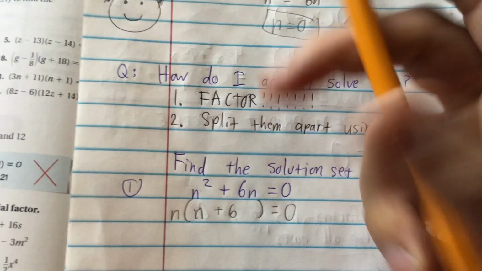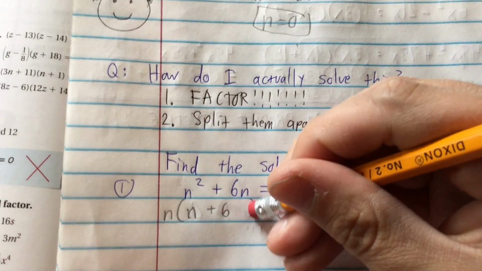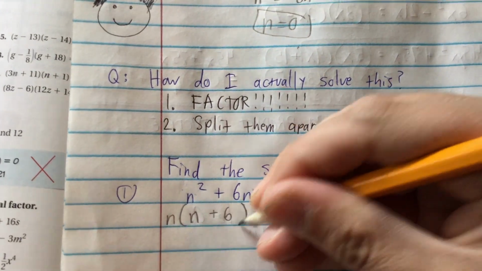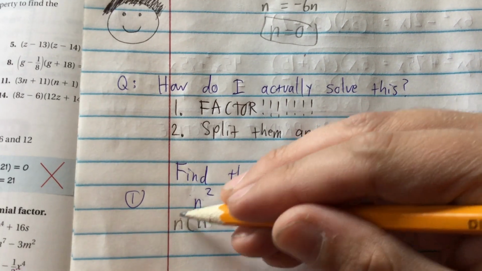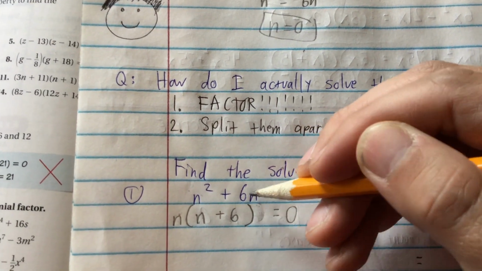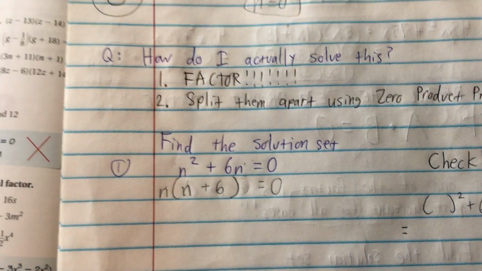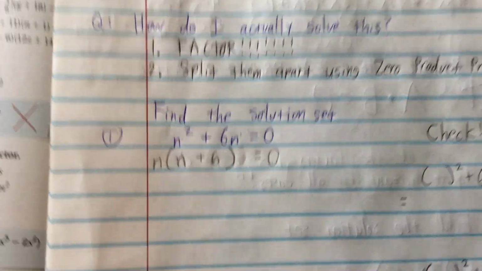Check your work with the distributive property. Let me just make that parentheses a little bit closer. N times n is n squared. N times positive 6 is positive 6n. We have factored successfully. Well, now what? Now split them apart using the zero product principle.